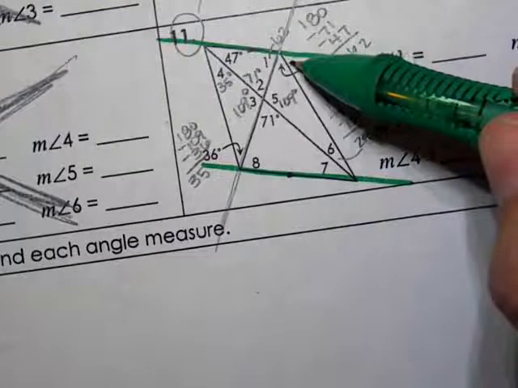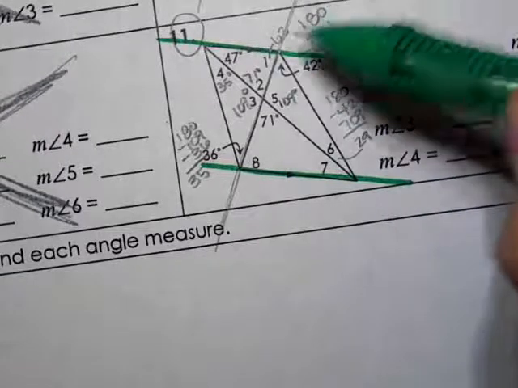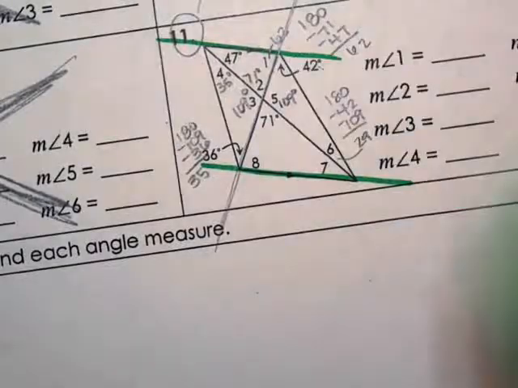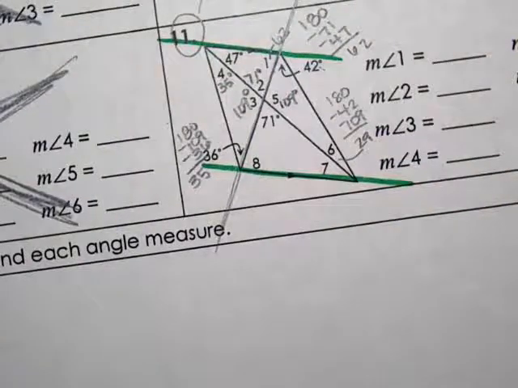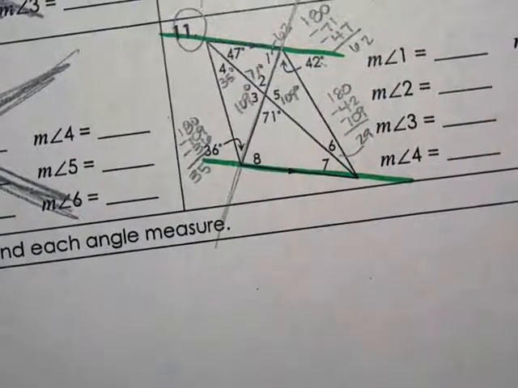Does that make sense? Okay. So we can use angle 1, because angle 1 uses the parallel line and the transversal. See that? And so angle 1 right here is 62.